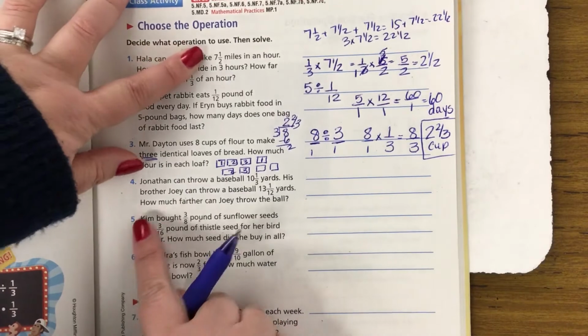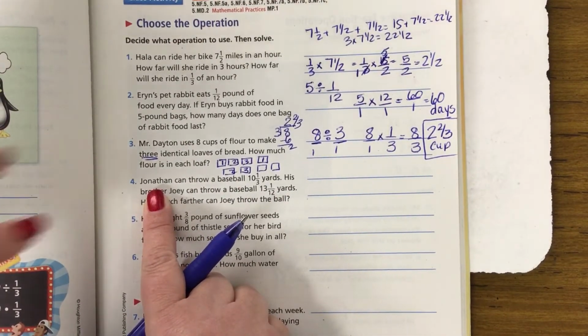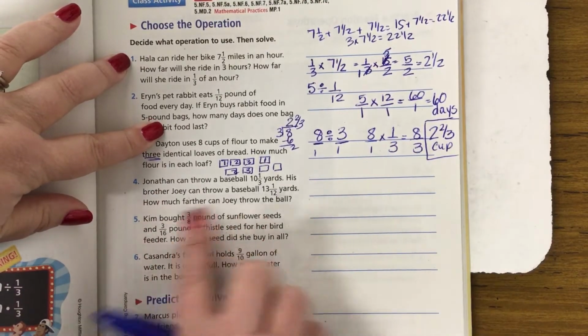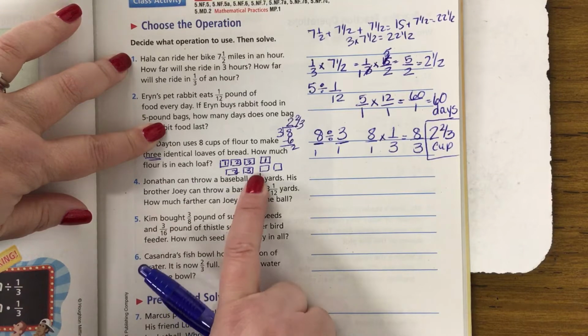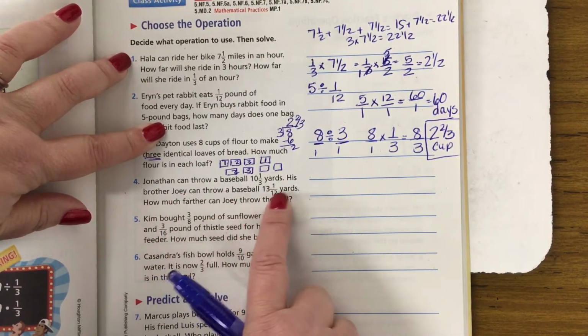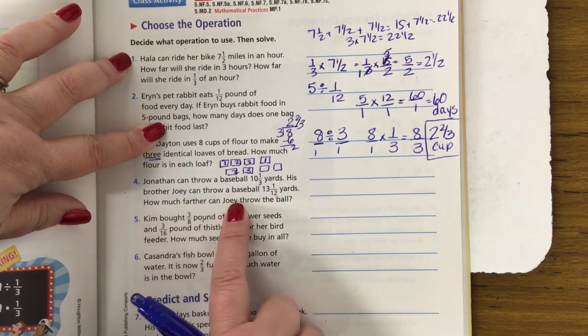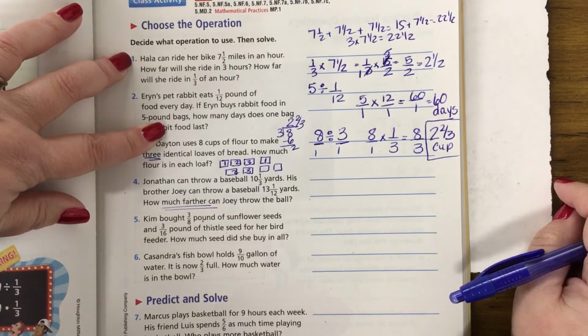So now, like I said, it's not always going to be multiplication and division. Got to be careful because it seems like it should be, right? All right. Jonathan can throw a baseball 10 1/3 yards. His brother Joey can throw a baseball 13 1/2 yards. How much farther can Joey throw the ball? How much farther is a subtraction problem?